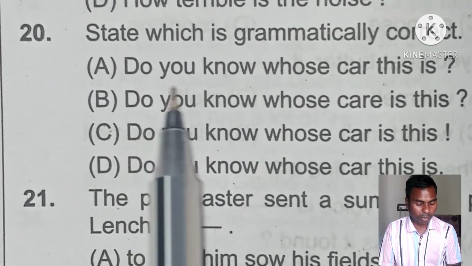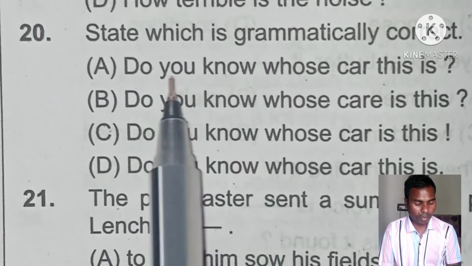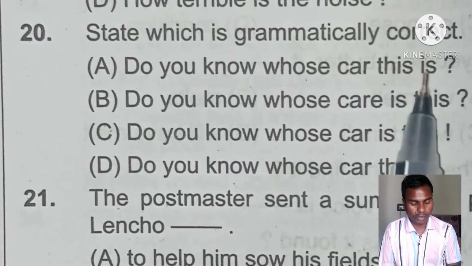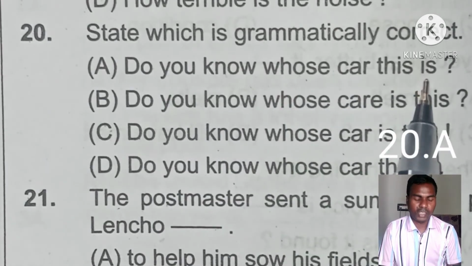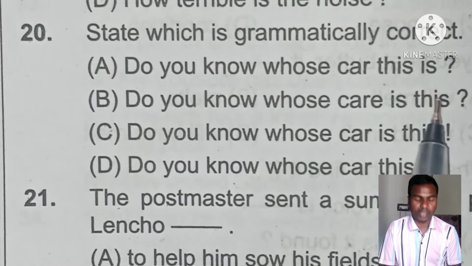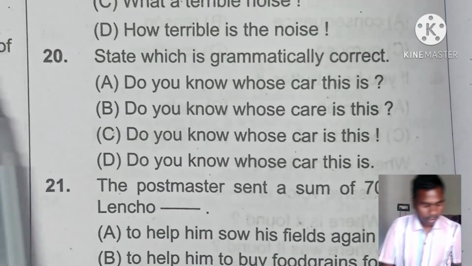Out of this, I have told you which one. Do you know whose car this is? This is A, and I told you why the others are incorrect. So A. 20 number A is the answer.